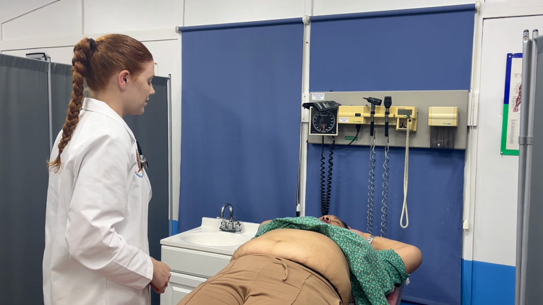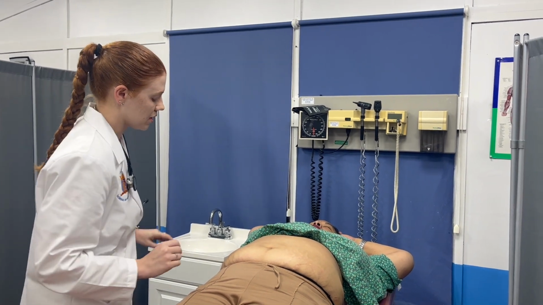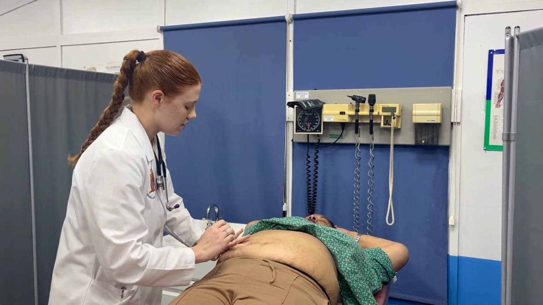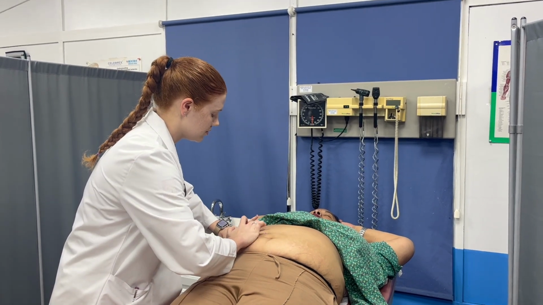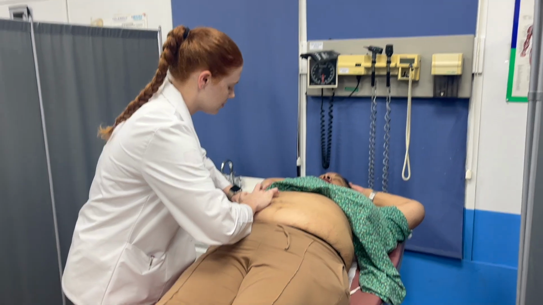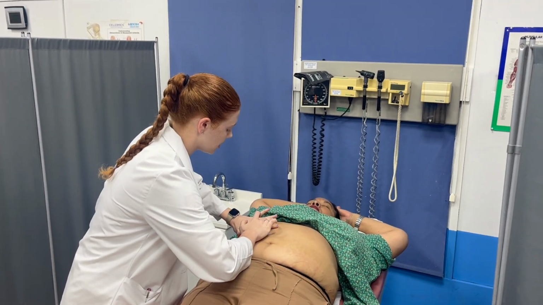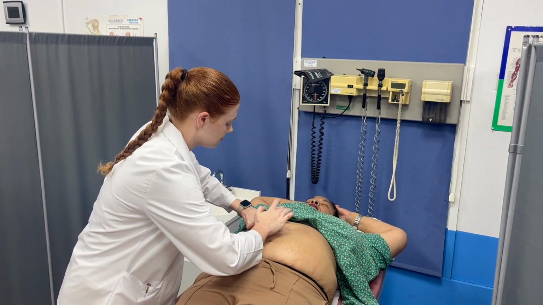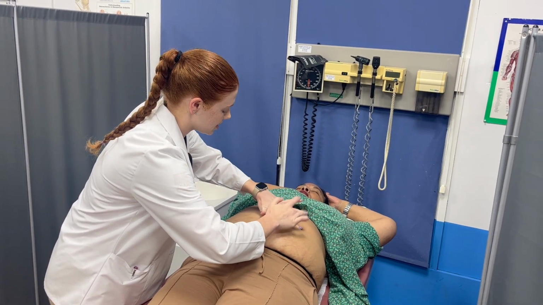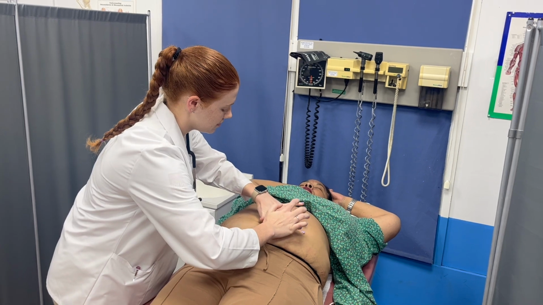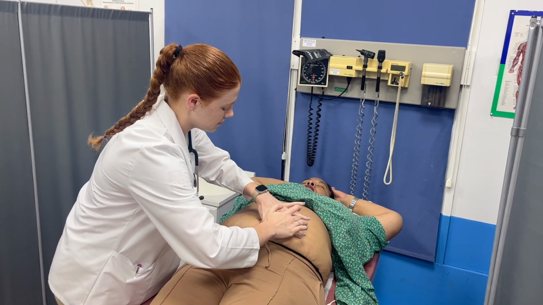I will now be moving on to percussion, beginning in the right lower quadrant and moving in a clockwise direction. It will be noted that I am looking for tympanic notes throughout the abdomen in all 4 quadrants with scattered areas of dullness. In the right lower quadrant, we hear tympanic due to air that fills the intestines. Moving on to the right upper quadrant, we hear dull notes due to the liver. In the left upper quadrant, it should be tympanic again due to the stomach bubble, and then the left lower quadrant is tympanic as well.